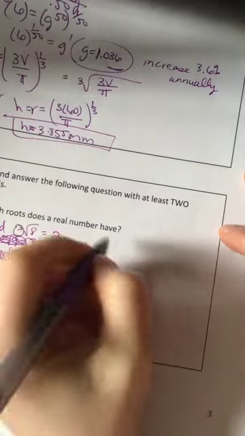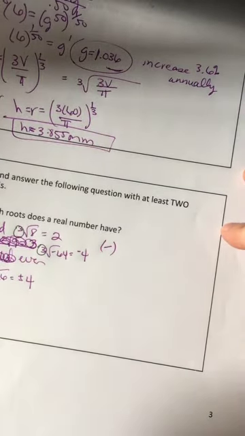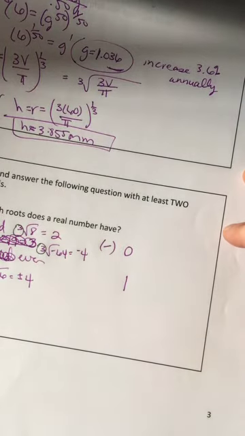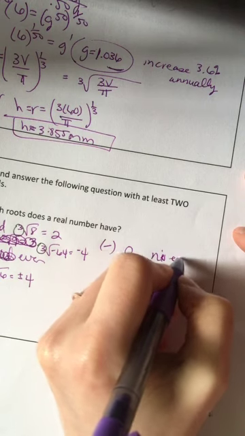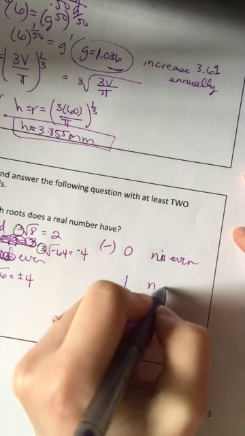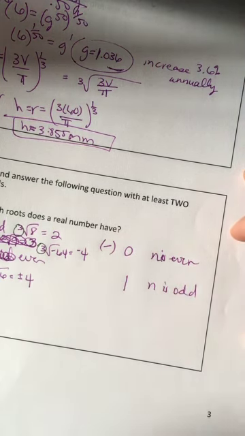If you're a negative real number, then you either have 0 or 1 real nth roots. 0 is when n is even, and 1 is when n is odd.